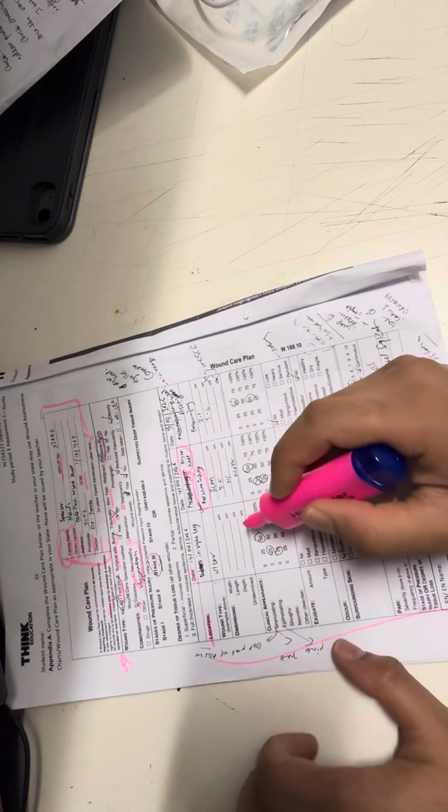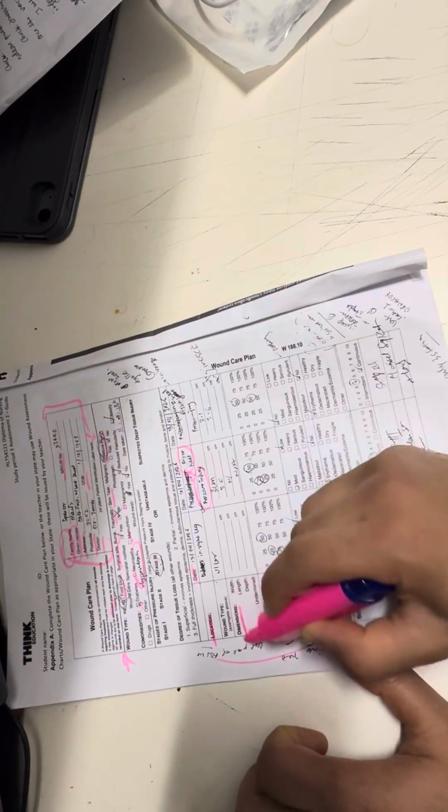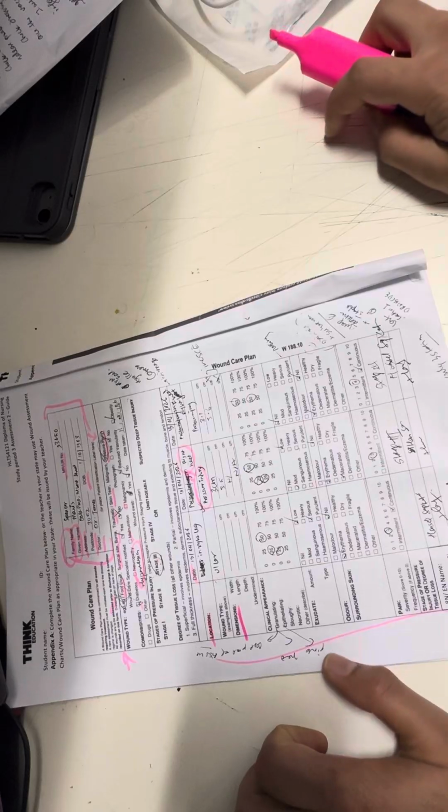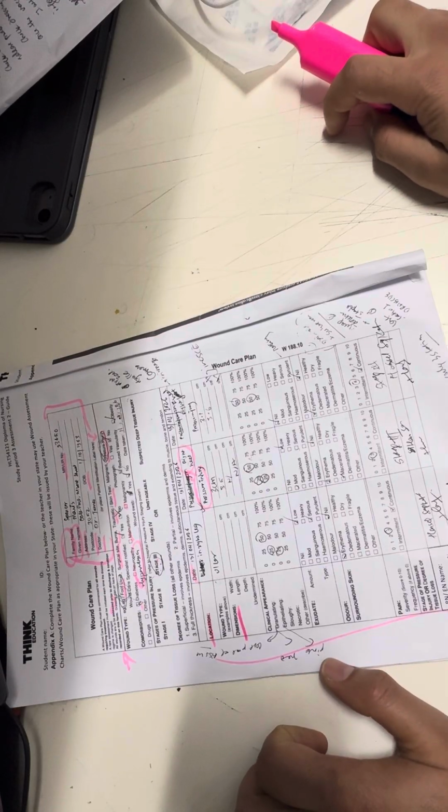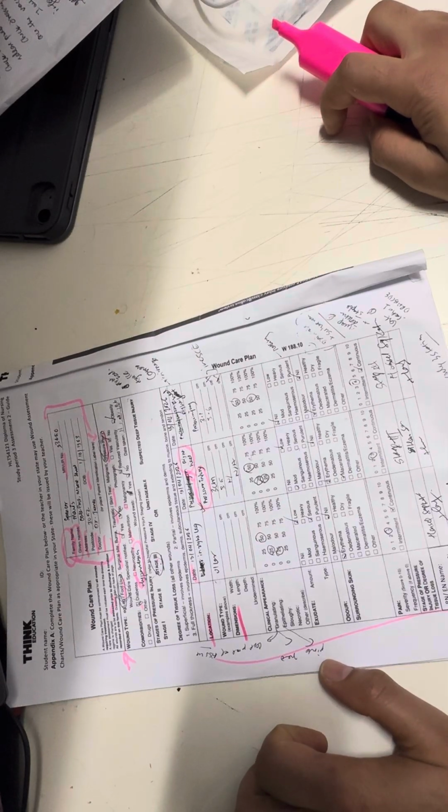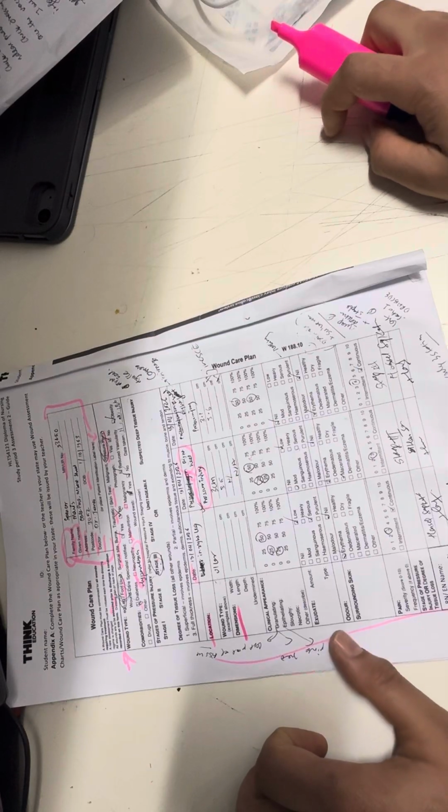And the question that most people ask is, why do we take the dimensions of the wound? The reason is that you take the dimensions of the wound today, and the same patient comes to you after maybe 5 days or maybe 1 month, and you see a huge difference.